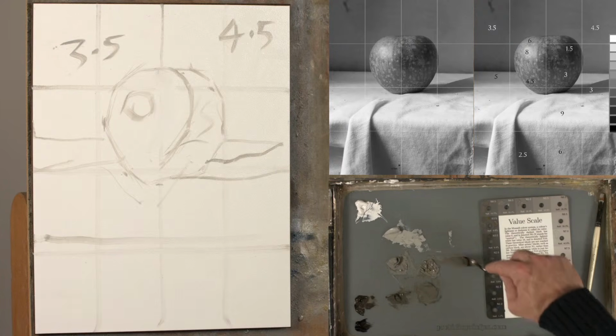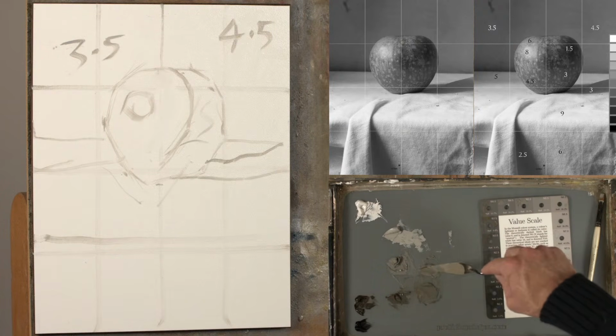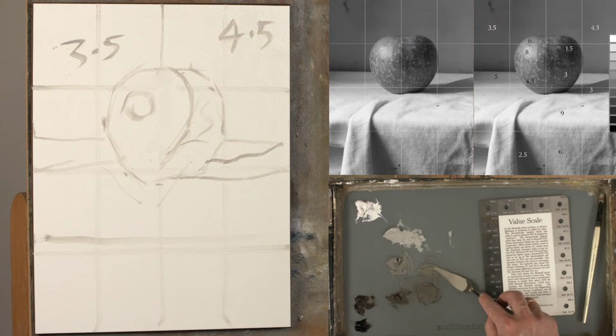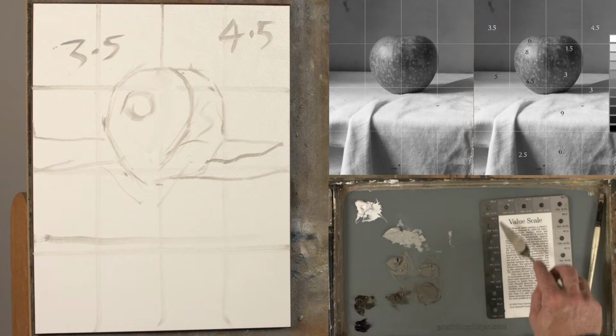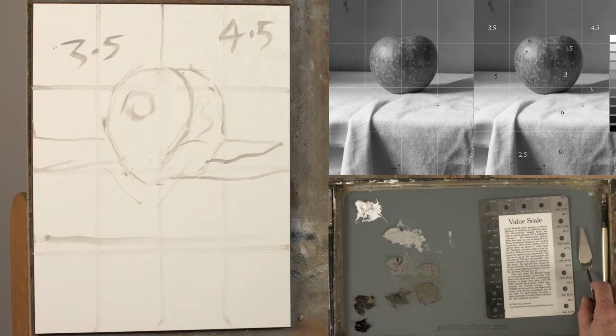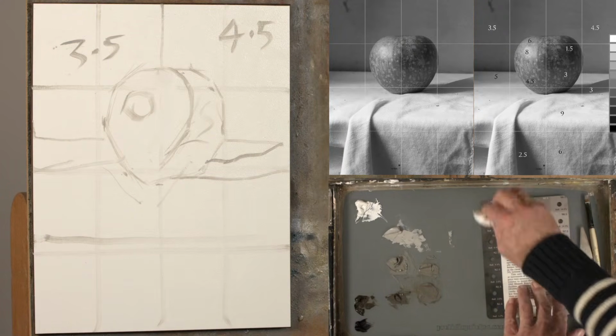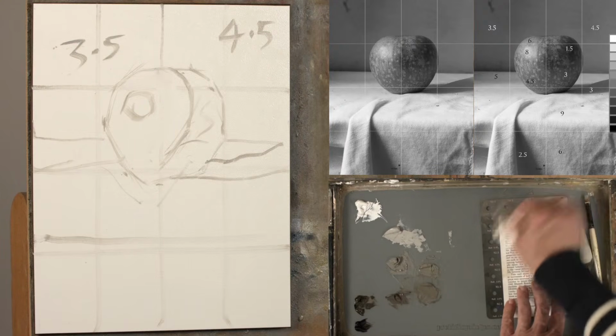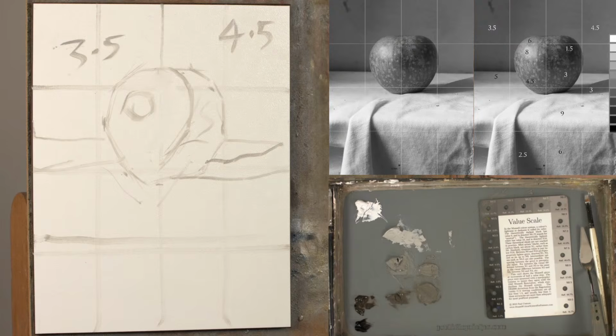The nice thing about this value scale is it's laminated, so you can actually put the paint directly on it. And as long as you remember to do it in plenty of time, which, to be fair, I don't always. Okay, that's good. You can just wipe it off. Nice clean value scale again. As long as you remember to do it.